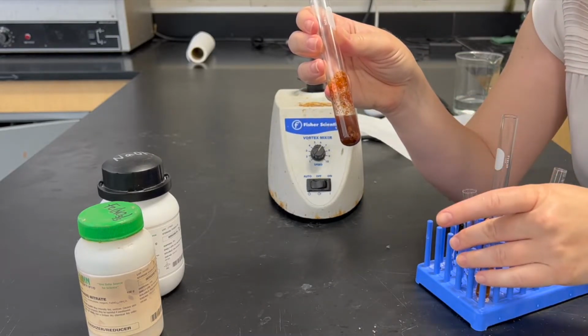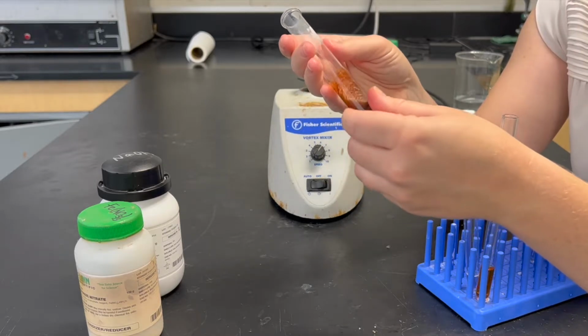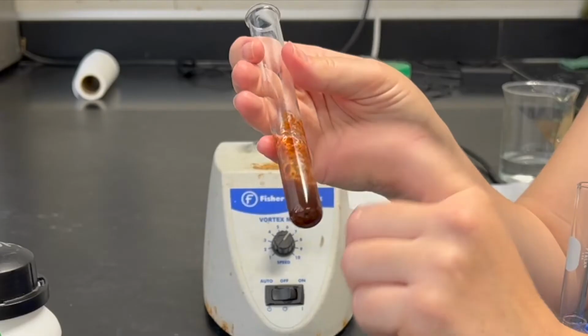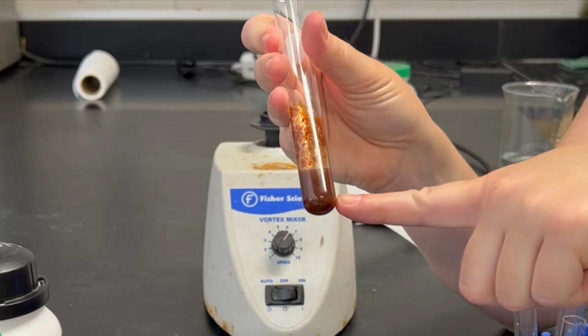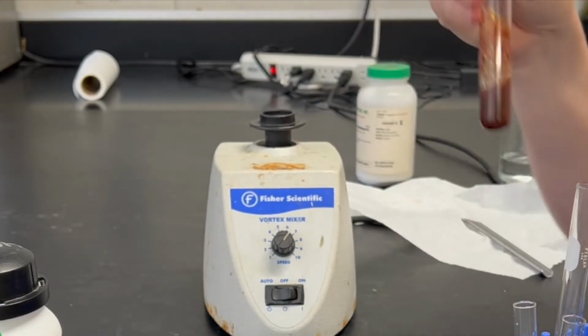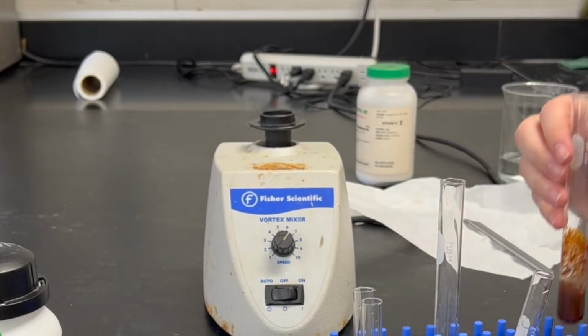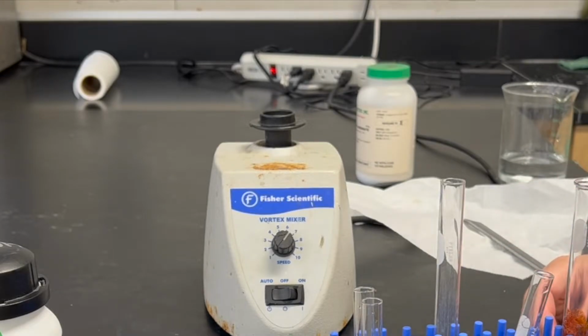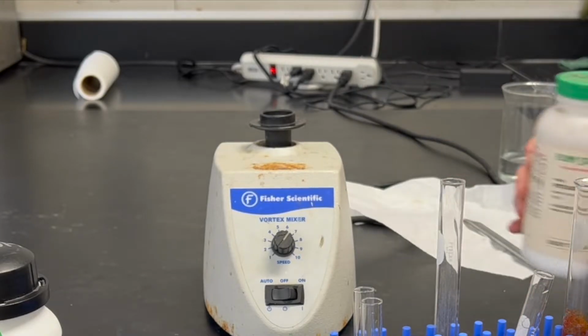And I can predict what the products are of this reaction by looking at a chemical equation. So this made an insoluble salt, and I know because it turns murky. And if I let this sit here for a little bit, it should separate out. So I'm going to let it sit, and I'll show you the next salt reaction.